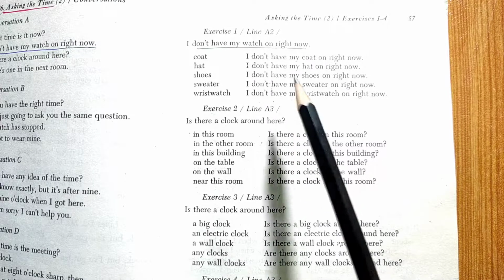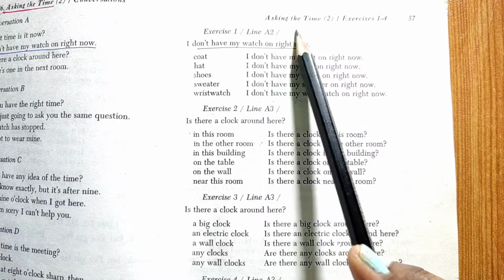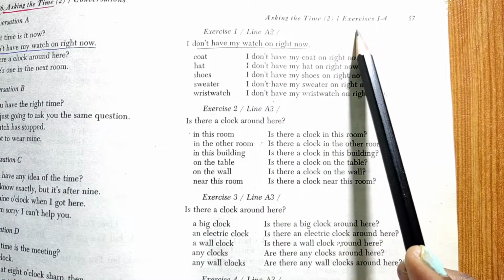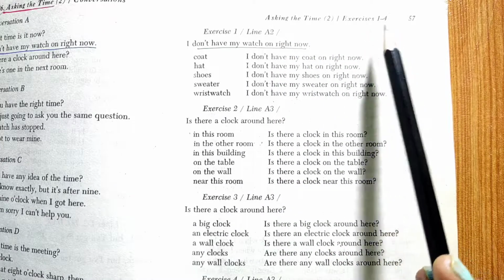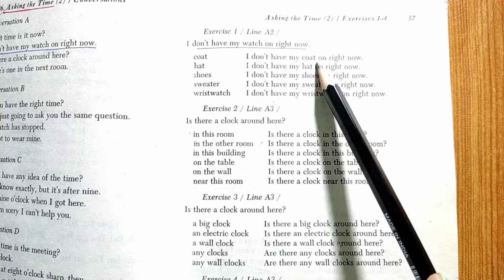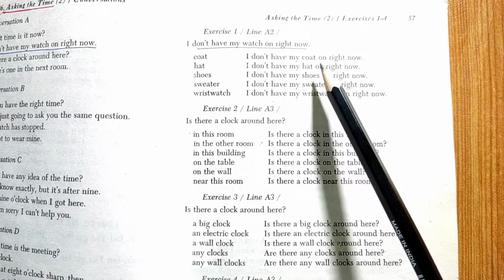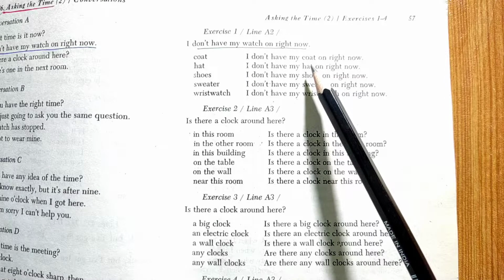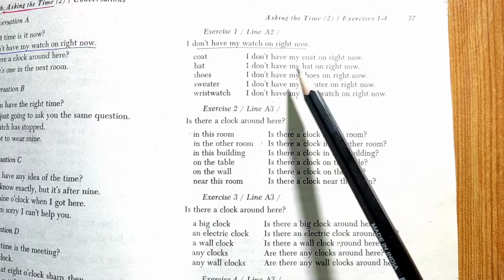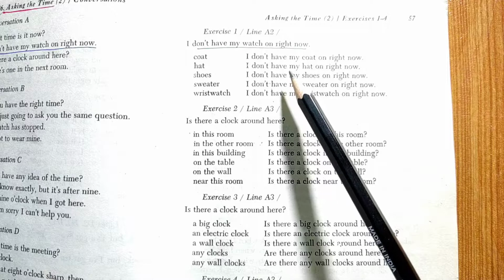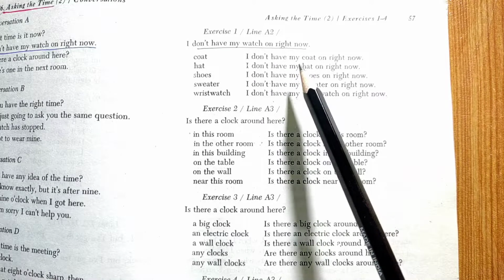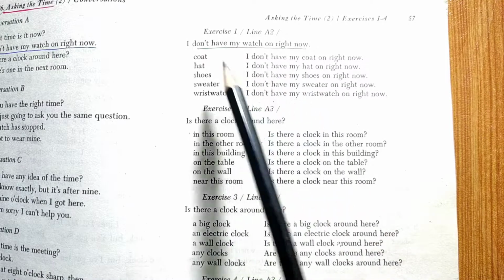So today's topic, we are going to learn asking the time, exercise 1 to 4. If you have not watched the previous video, then you can watch my previous videos, asking the time part 1, part 2. Then you can watch this video, and it will be more crystal clear to understand. So without wasting our time, let's start.